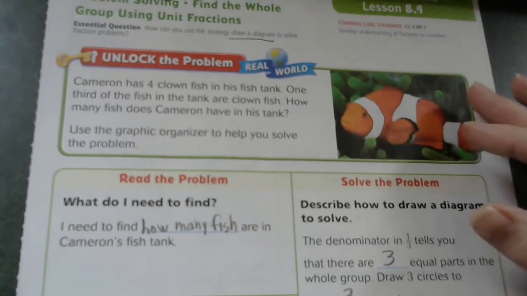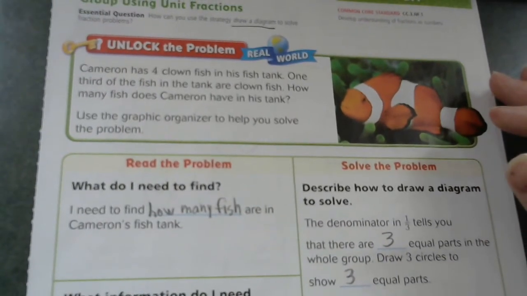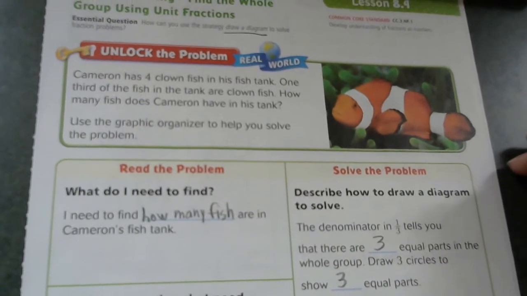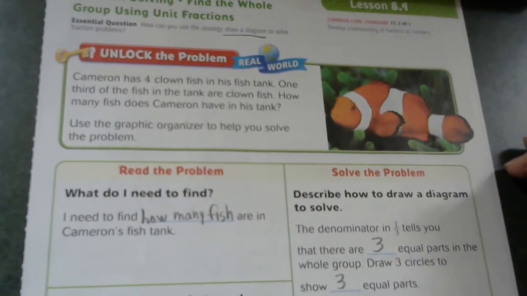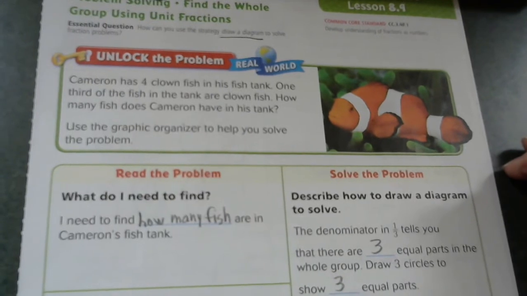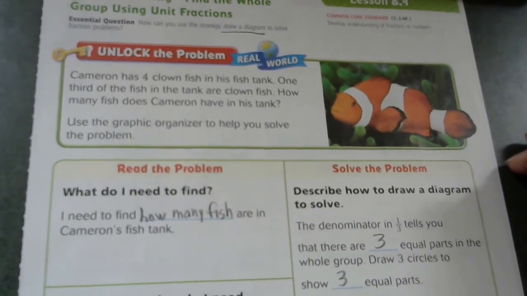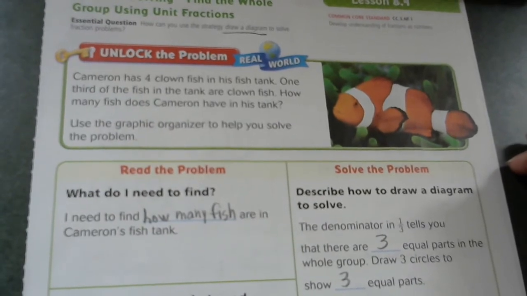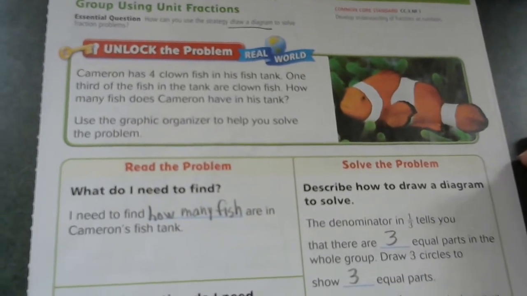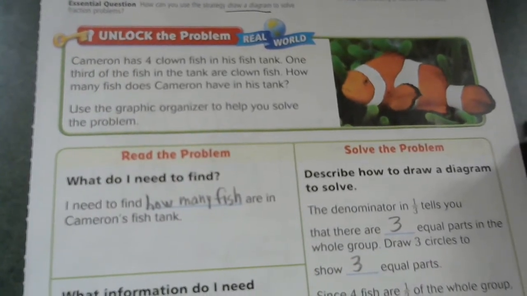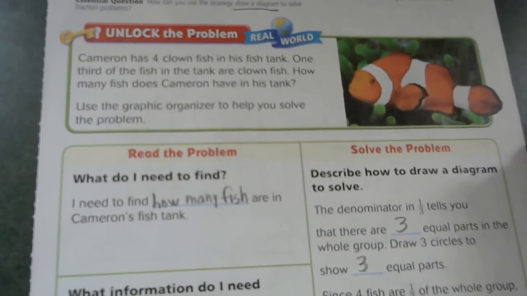problems? In Unlock the Problem, it says Cameron has 4 clownfish in his fish tank. 1/3 of the fish in the tank are clownfish. How many fish does Cameron have in his whole tank? Now, that might sound like a complicated problem, but by drawing a picture, we can see very clearly how to answer it. What do I need to find?